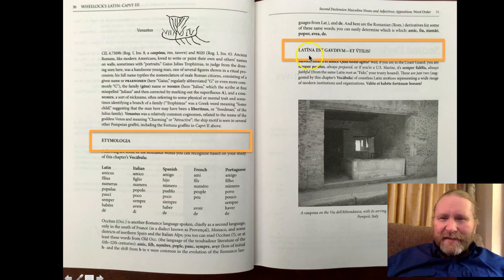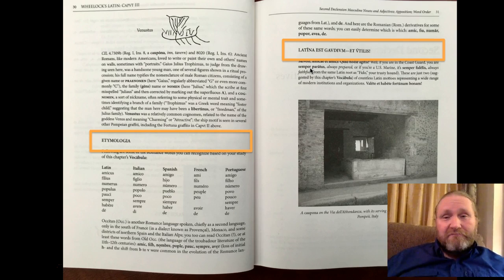And then finally, this little section called Latina est gaudium et utilis, which is Latin for Latin's a lot of fun and it's useful as well. Those are short explanations of how Latin actually comes to be used in even modern English, and while those are very interesting, we're not going to be able to get to them as part of the lessons, but I encourage you to read them because it's the kind of thing that makes for great party conversation.